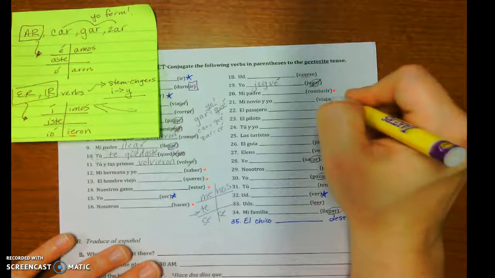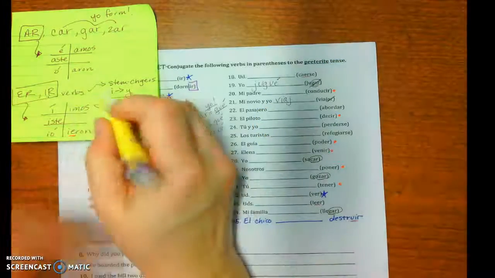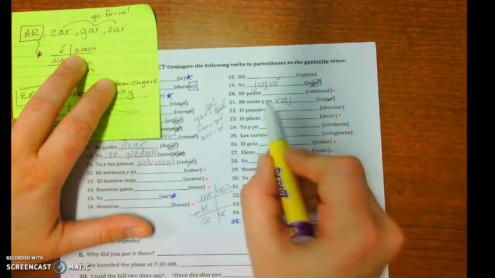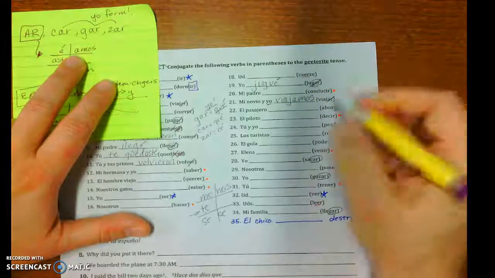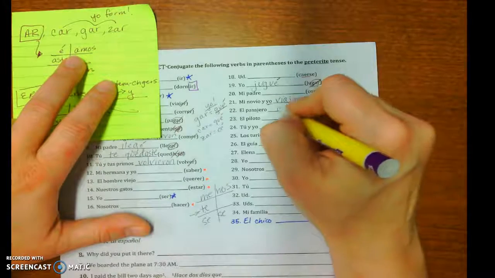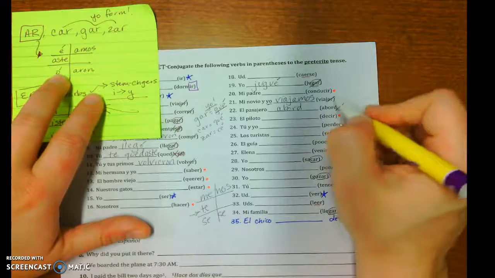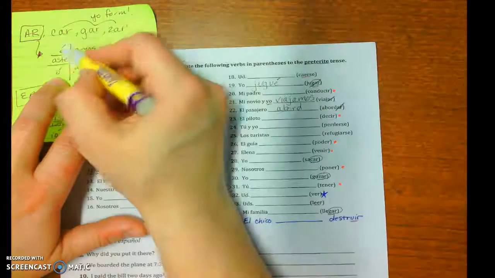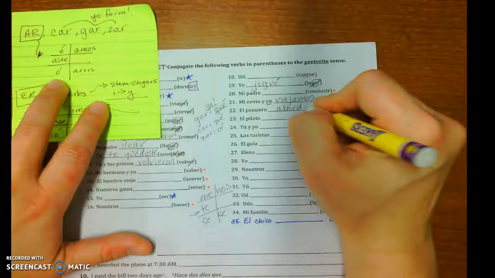Next up. Viajar. Get rid of the AR. Viaj. And it's an AR verb. And it is mi novio y yo. That's two people. It does include the word yo, so it's amos, viajamos. Abordar, cross off the AR, abord. And it's el pasajero, and it's an AR verb, so it's that bottom left box because it's one person. Doesn't include the word yo, doesn't include the word tú, so it's abordó.